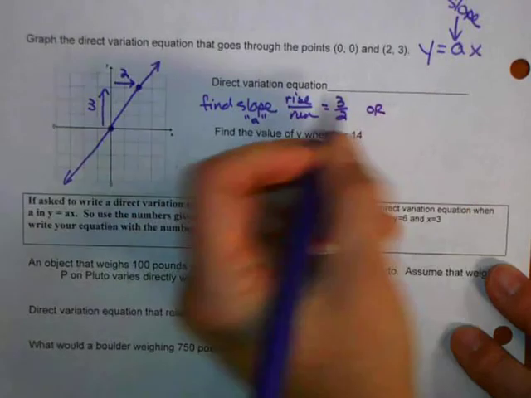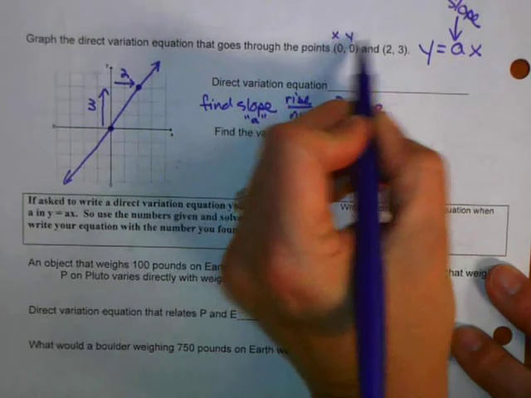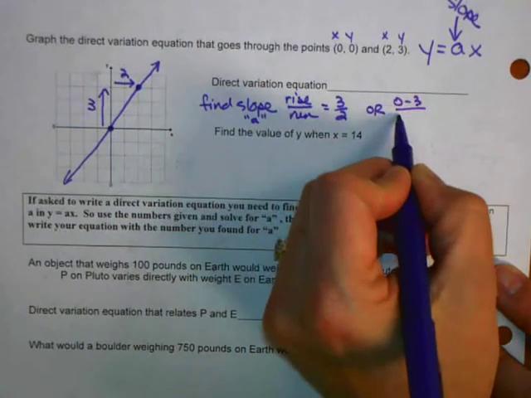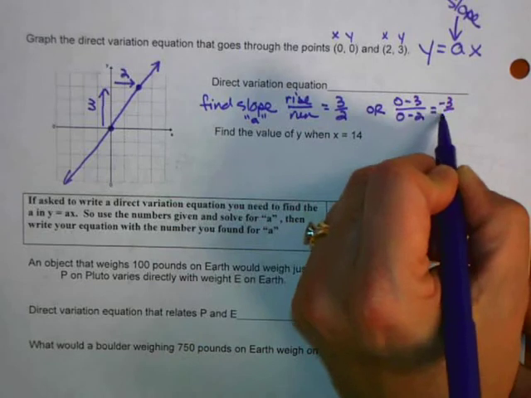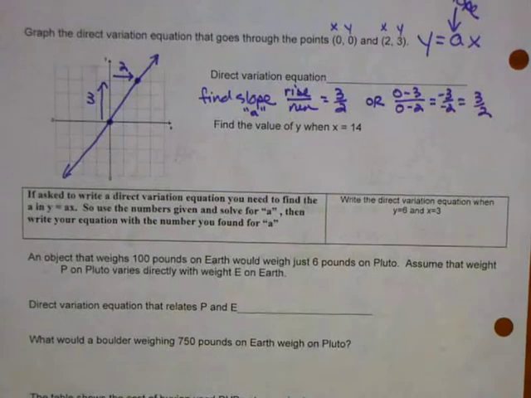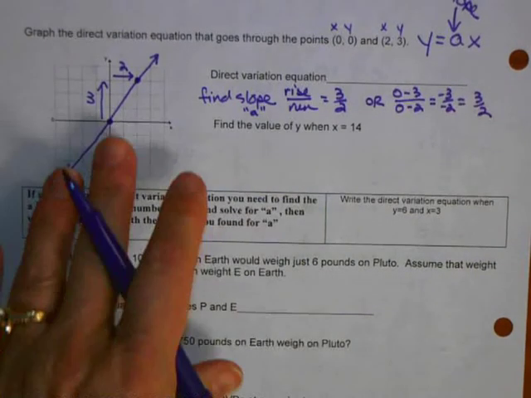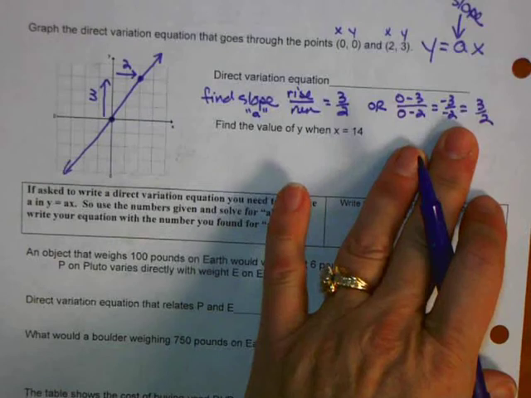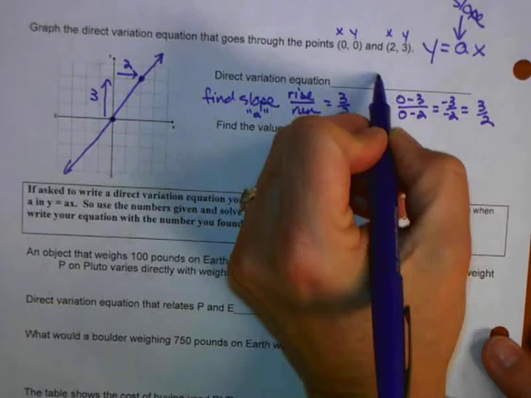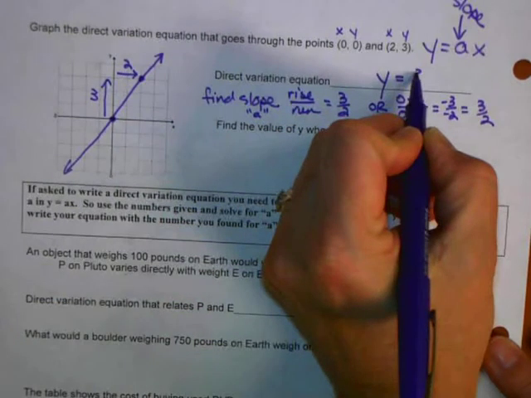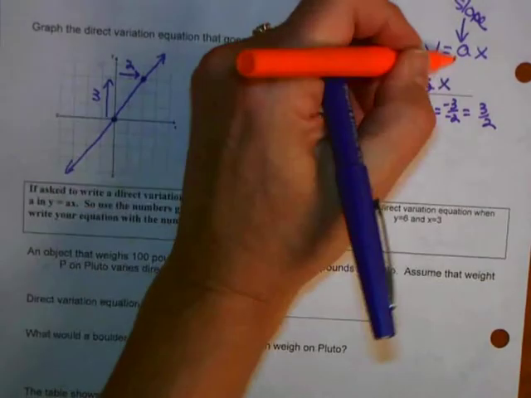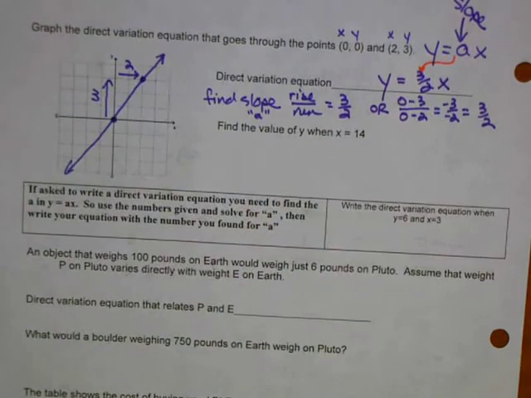Or you could think of it as the change in y over the change in x. 0 minus 3 over 0 minus 2, which is negative 3 over negative 2, which is 3/2. Same thing. Either way, use your graph and count, or do change in y over change in x. Doesn't matter. Now you write your equation. So you found a, and you plug that in for the equation. That's it.